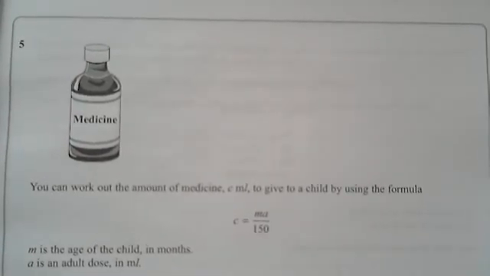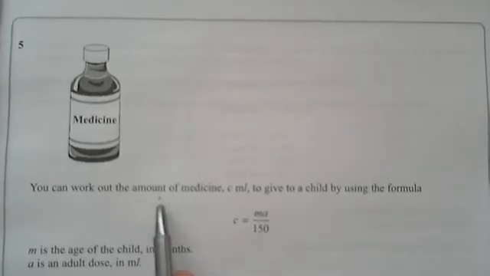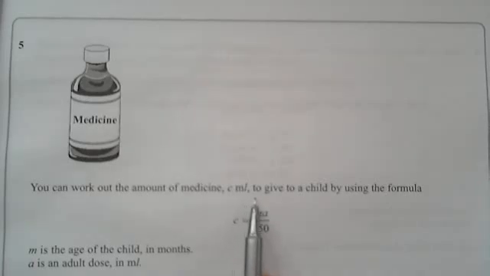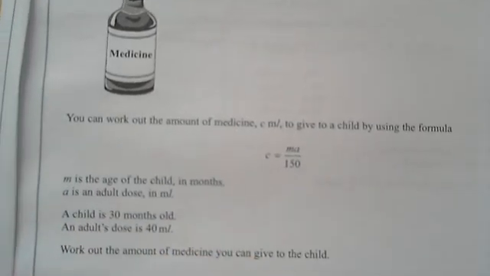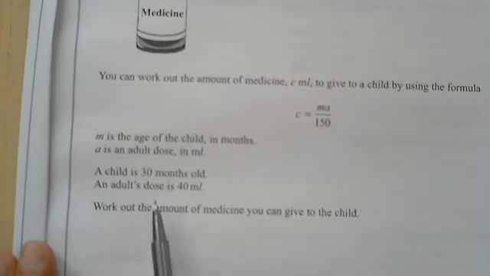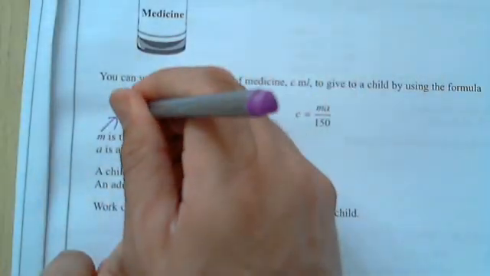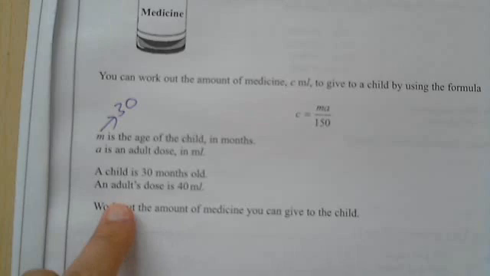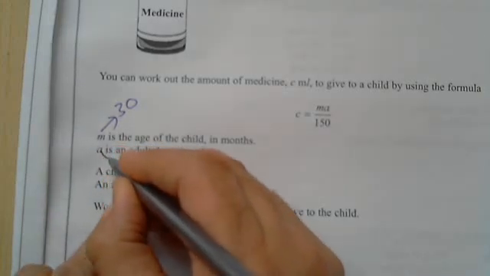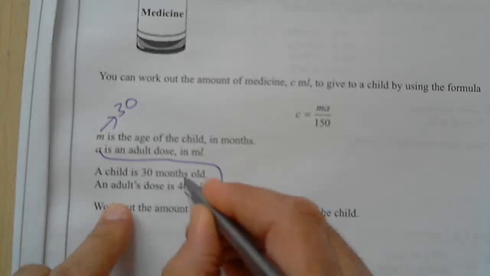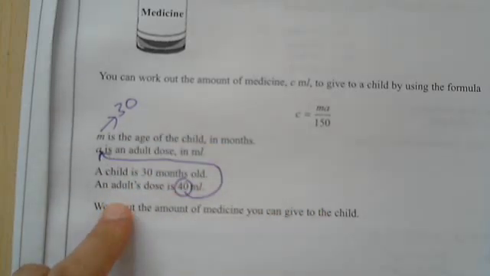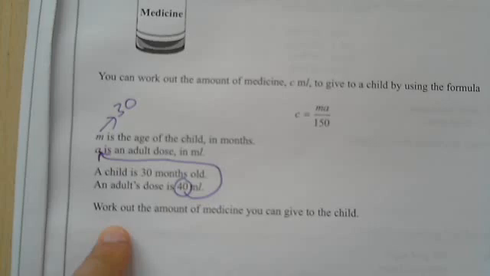Question number 5. You can work out the amount of medicine, C milliliters, to give to a child by using the formula C equals MA divided by 150. M is the age of the child in months, A is the adult dose in milliliters. A child is 30 months old. So the child is 30 months old. That is the M value. And the adult's dose is 40. That is the A value. Work out the amount of medicine you can give to the child.